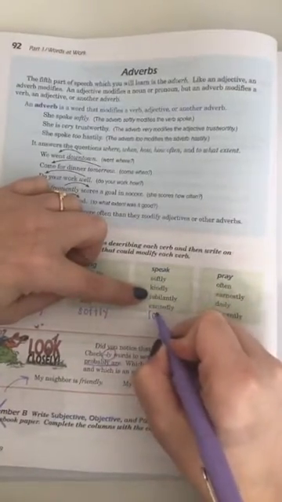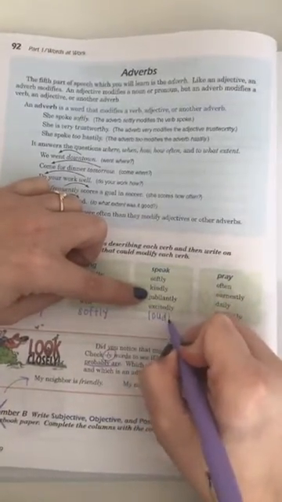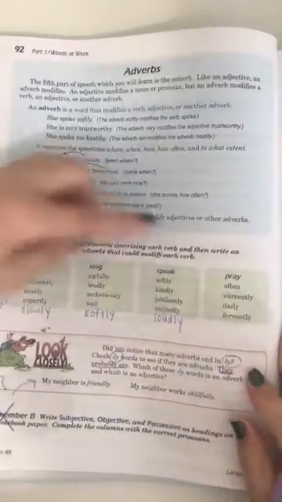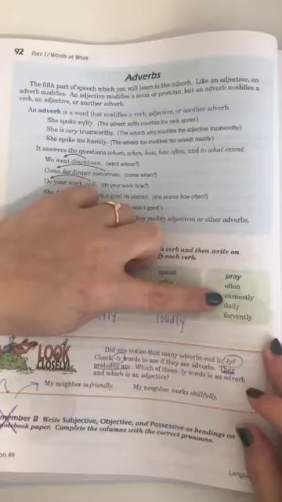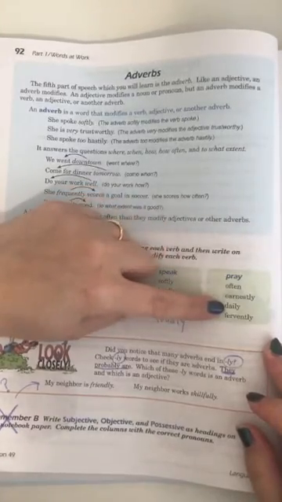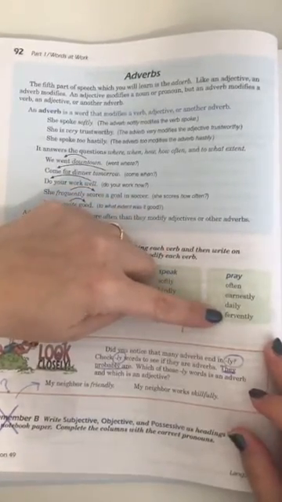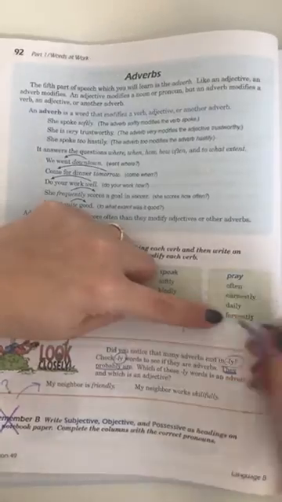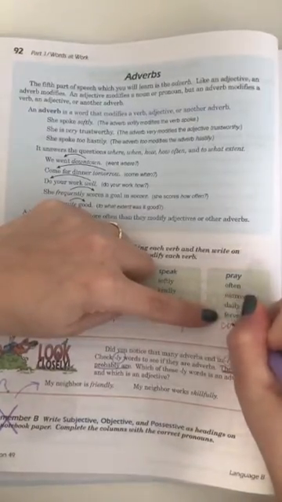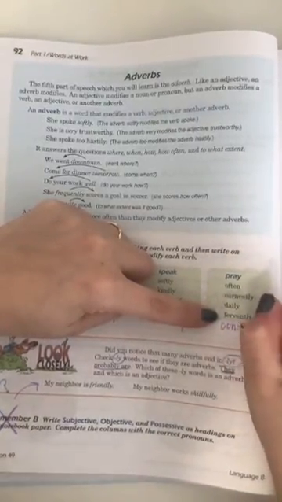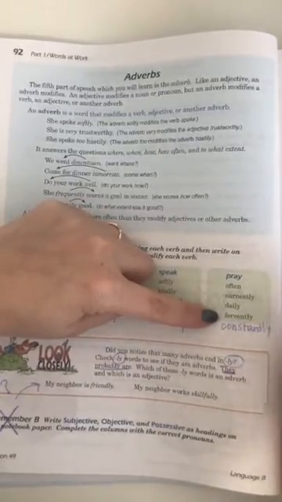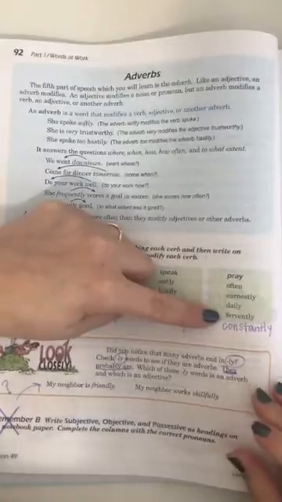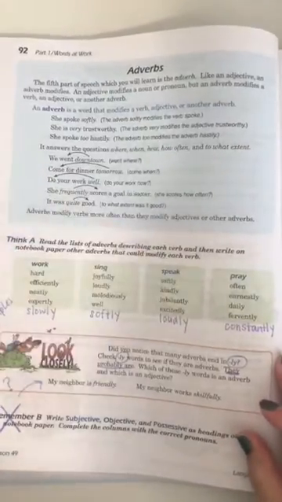One example could be loudly. For our last one, it says pray often, earnestly, daily, fervently. Let's think of one. Constantly. So notice how many different adverbs can modify a verb to mean something different than if it were just alone.